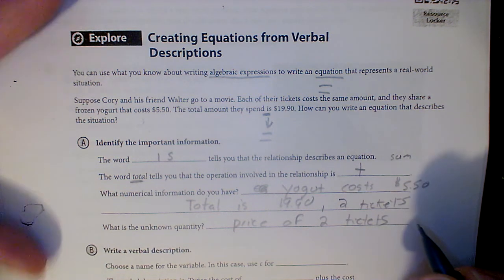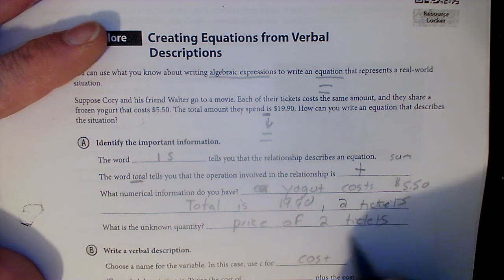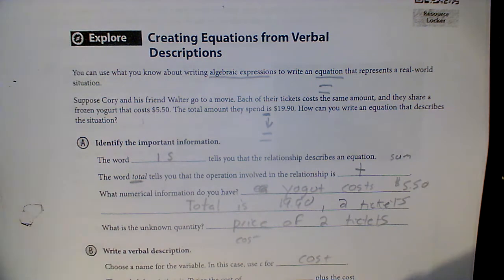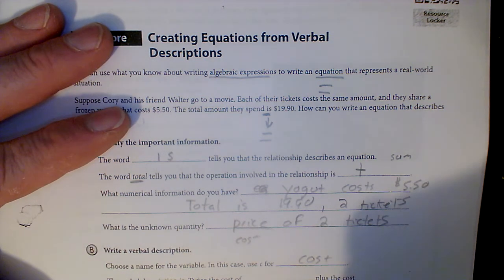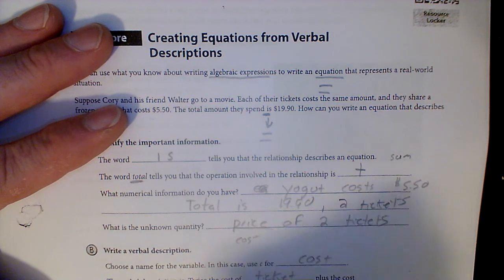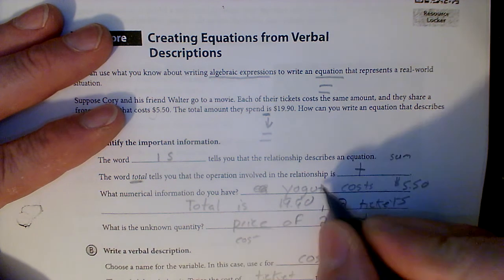Choose the name of the variable. In this case, C will be cost. That's the cost, so we'll put that over here. Cost of the tickets. The verbal description is twice the cost of a ticket, because they bought 2 of them, plus the cost of yogurt. Should have put an R up here.